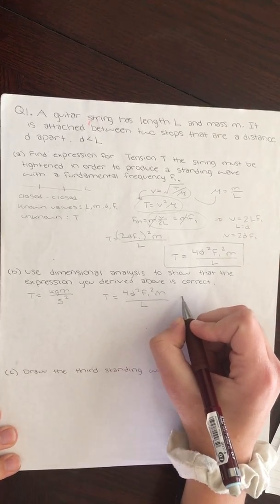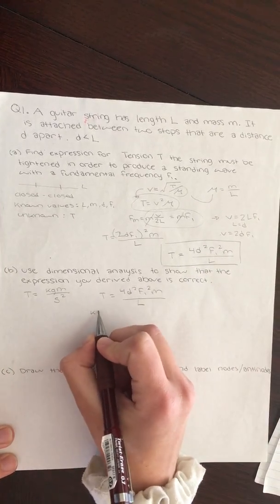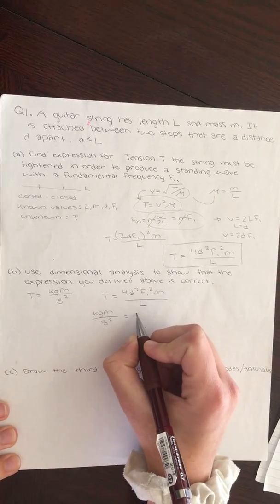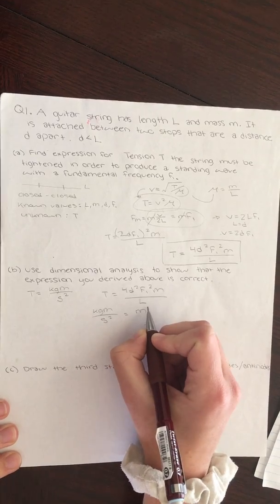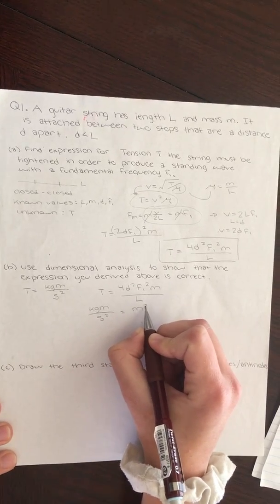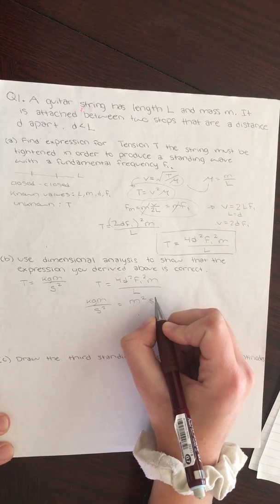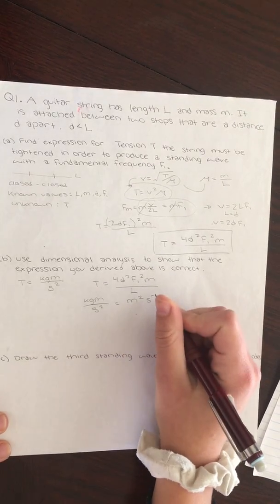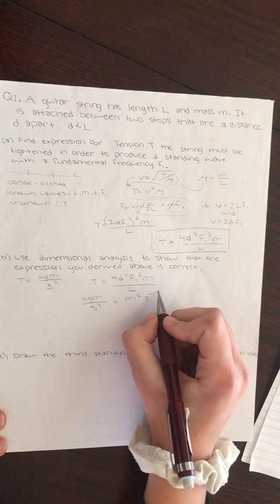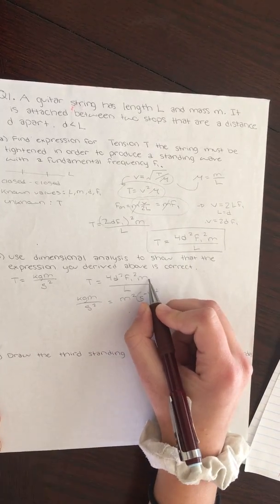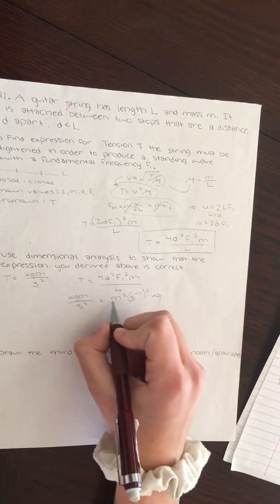So units of d is meters, and it's squared. Units of frequency is seconds to the -1, which gets squared. And then units of mass is kilograms.